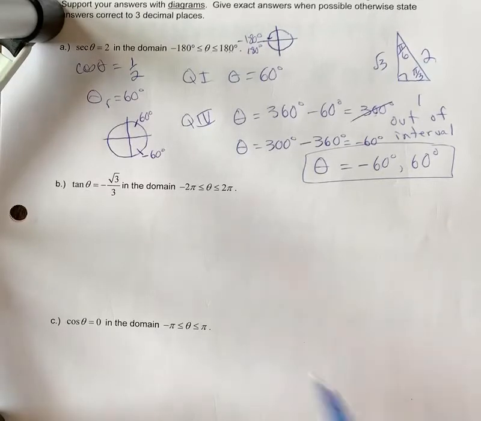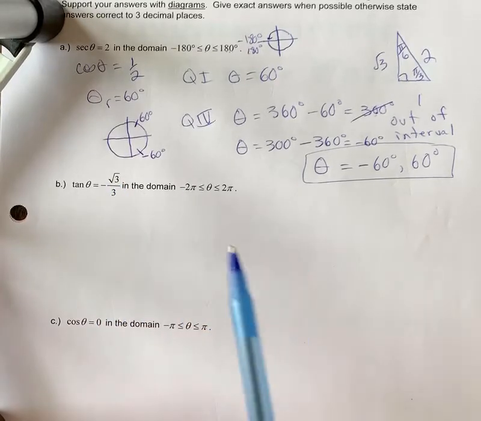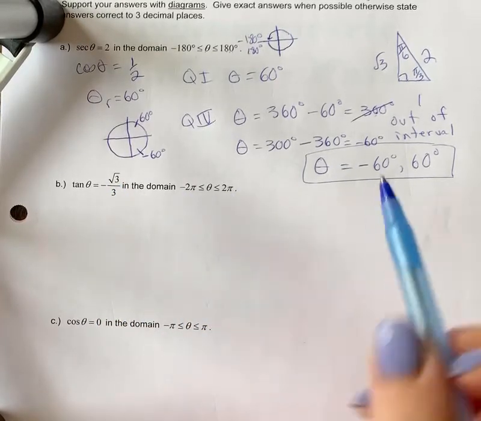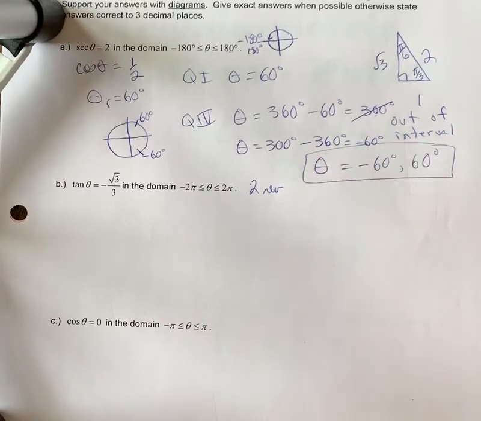Example B, we're going to solve for tan theta equals negative root 3 over 3 in the domain negative 2 pi to 2 pi. So this is 2 full revolutions. All your answers between 0 and 2 pi are going to be part of your answer, and then we want 1 revolution in the negative values. So you're going to have your negative coterminal angles.